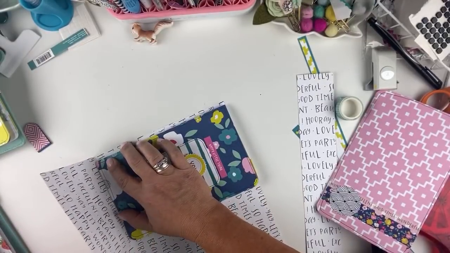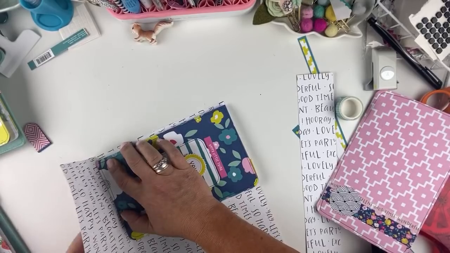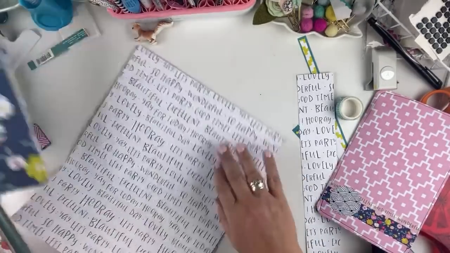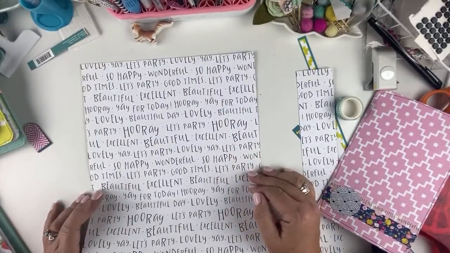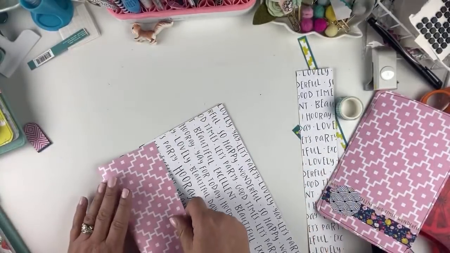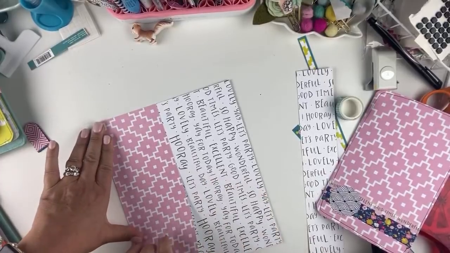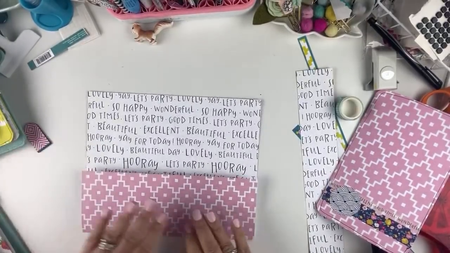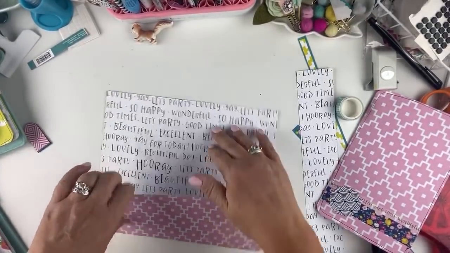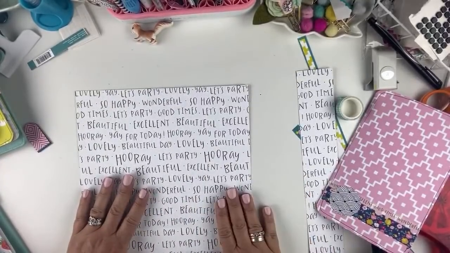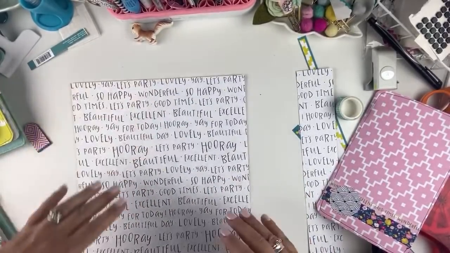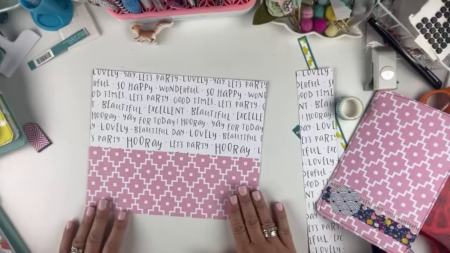Normally I would grab my scoreboard, but I'm not going to do that right now. So you know how, if you don't have any kind of scoring tool, even if you don't have a ruler, this is how you could do it. So I'm going to fold that up like that. And I know that is 8 inches because I measured it using my insert. So I cut my paper 10 inches off. So I have 10 by 12. Then I am folding up at 8 inches.